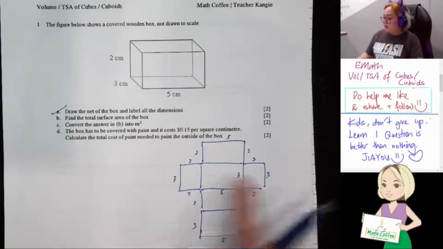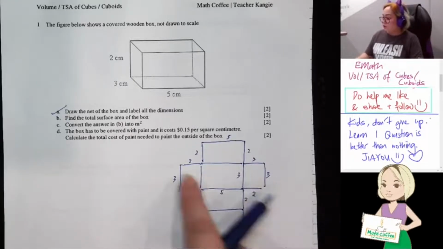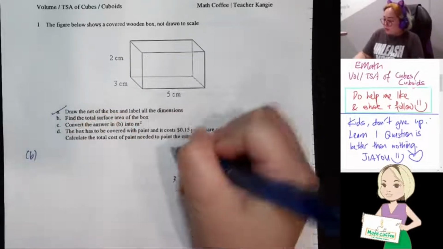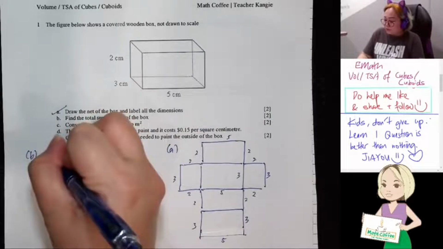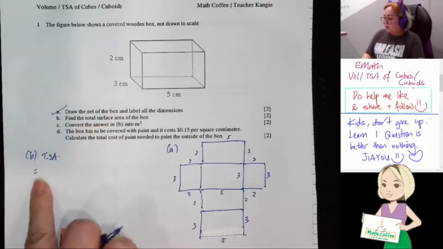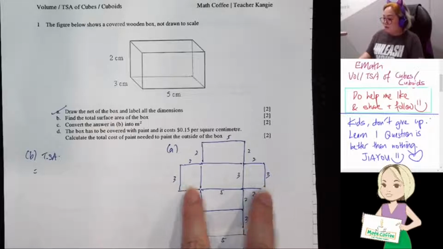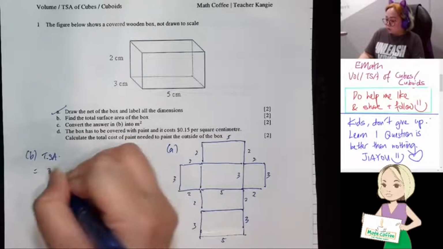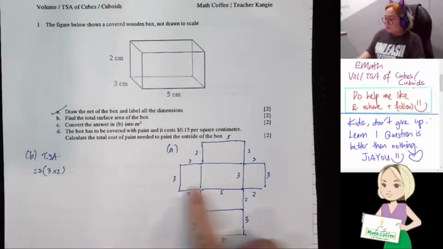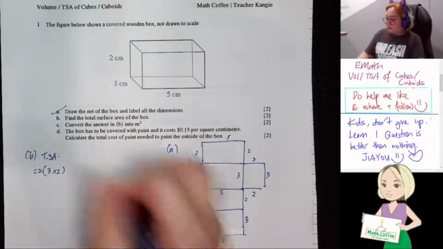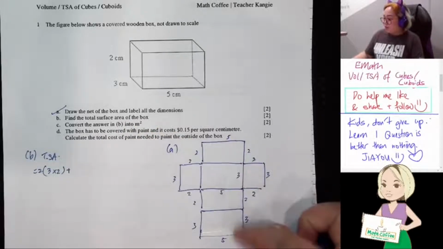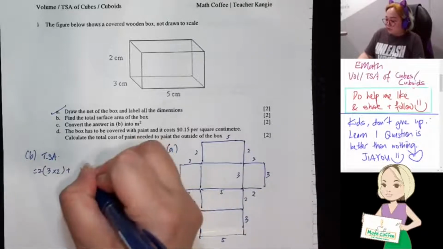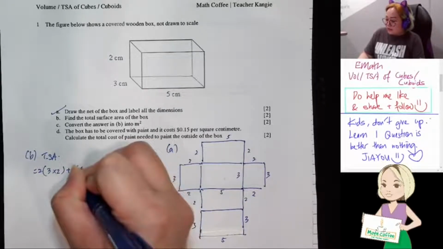By looking at this, you see here, I have 2 of the 2 times 3, correct? So this is part A, and part B, total surface area, we can do the manual way. So let's do the corner first. I have a 2 times 3 rectangle, so I can say 3 times 2, I have 2 of this face. Plus, let's say the top and the bottom. The top and the bottom are both 5 and 3, 5 times 3, and again, I have 2 of it.